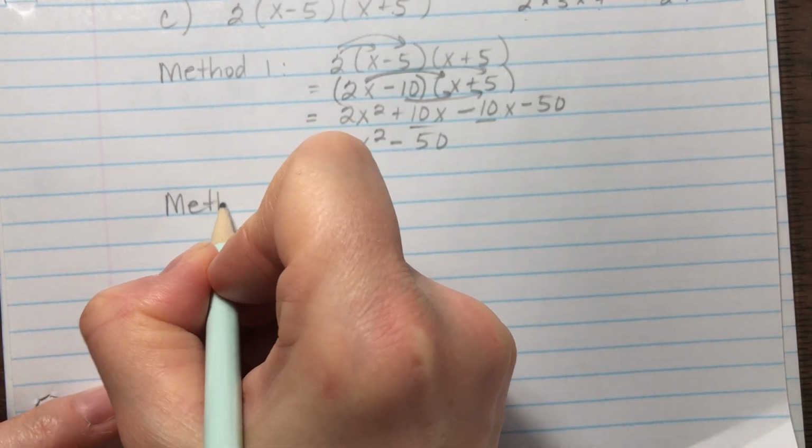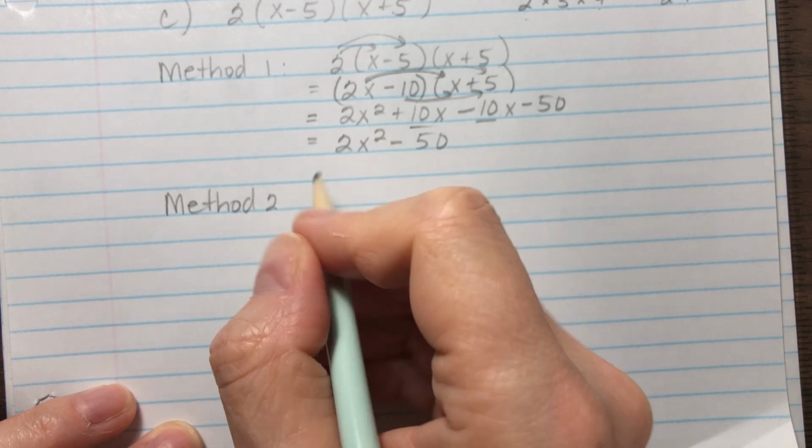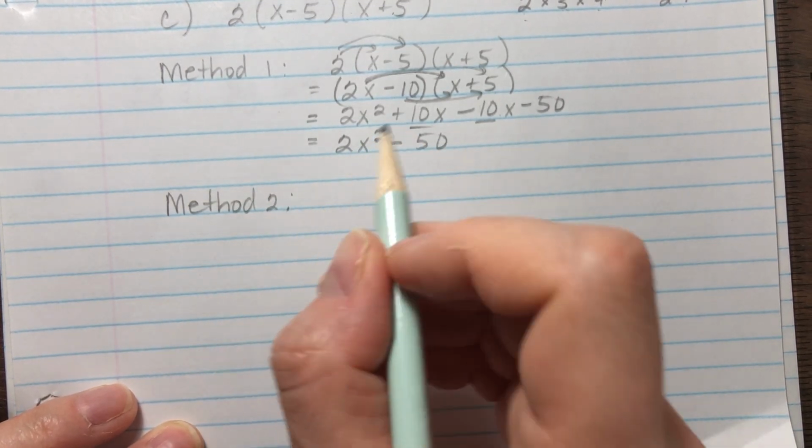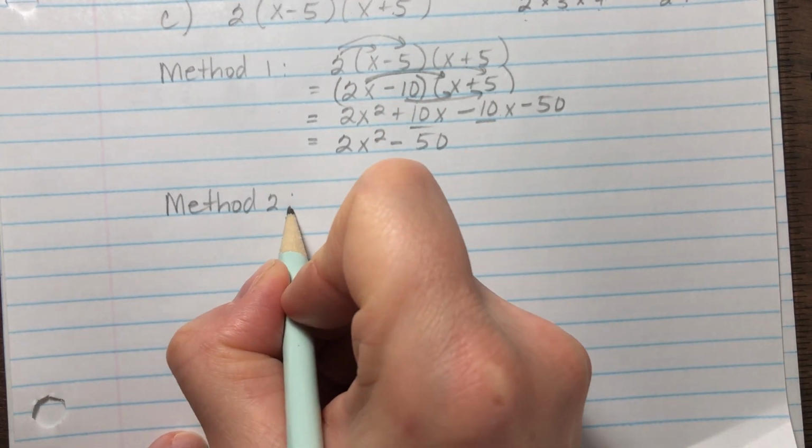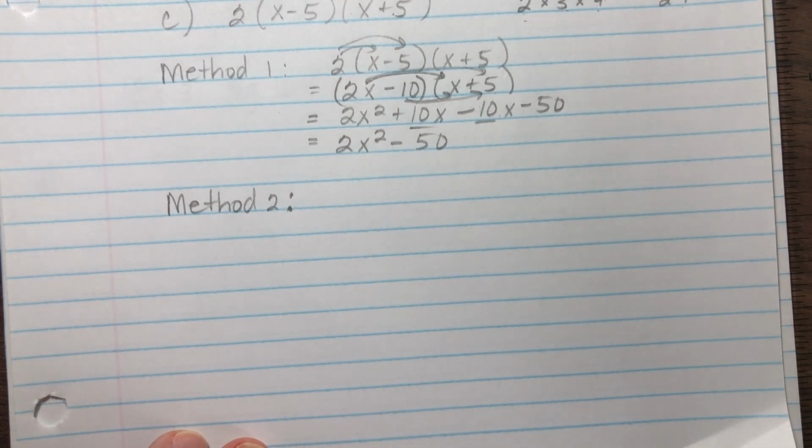The other method, method 2, is the one I kind of prefer. But if you like this one, you can use it as well. That's why math is so great. Get the same answer using different methods.